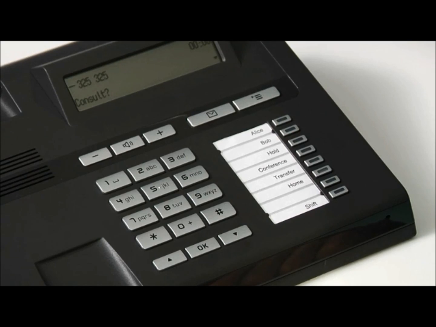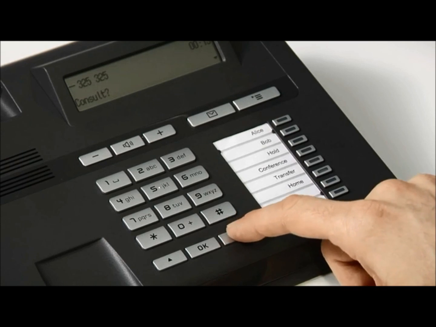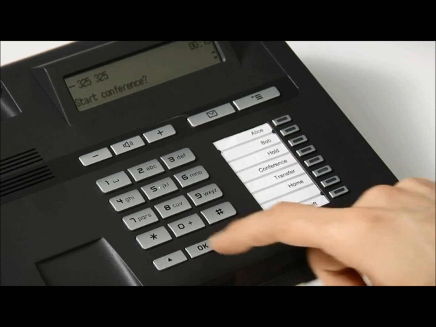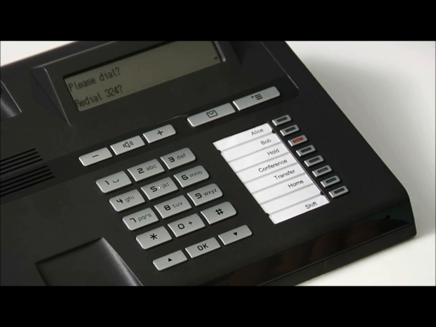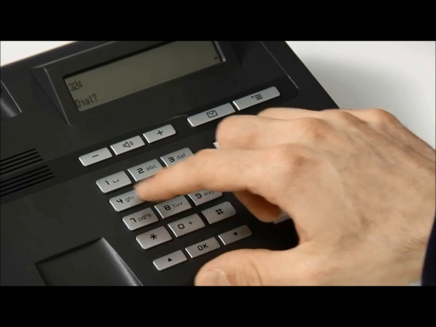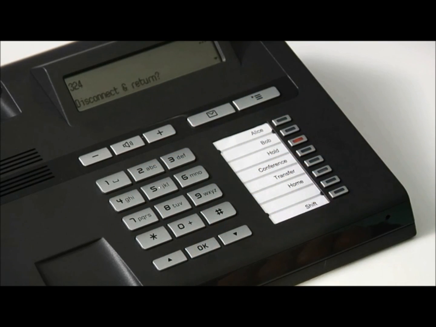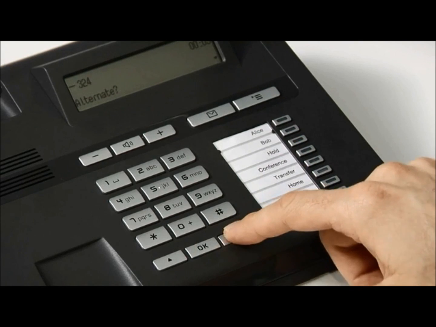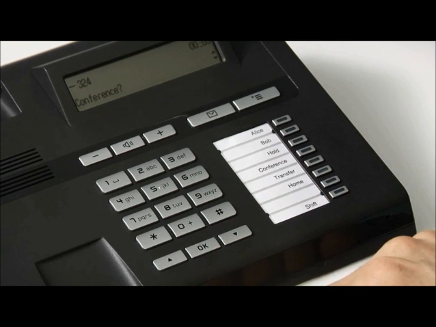In the event you don't have a conference FPK configured, you can use the context menu. Simply scroll down to start conference and press OK. Dial the extension, press OK, and as soon as the call picks up, scroll down to conference and press OK. Once more, we now have a three-party conference call set up.